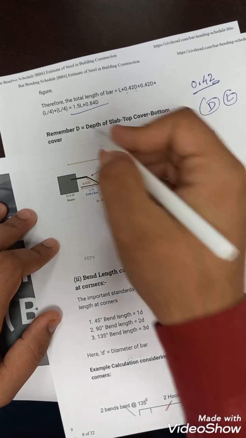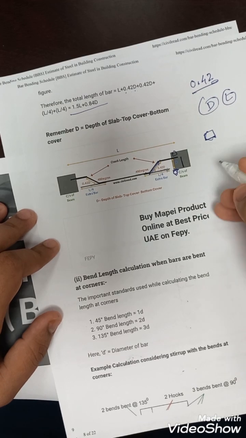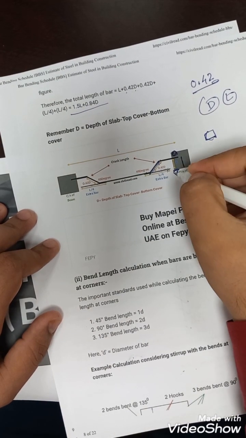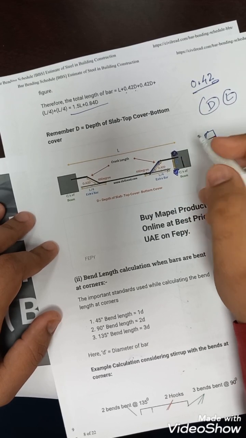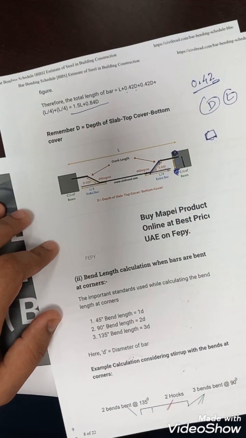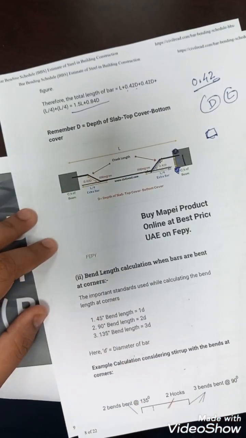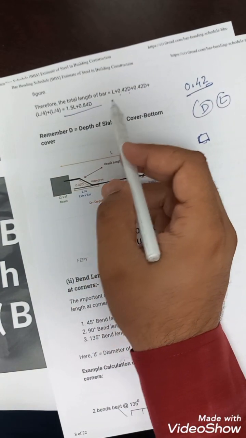Then you get the value of the depth of the slab bar, because we provide the clear cover on both sides, up and down, bottom side and upside also. This is the formula for the total length of bending, therefore the total length of bar.